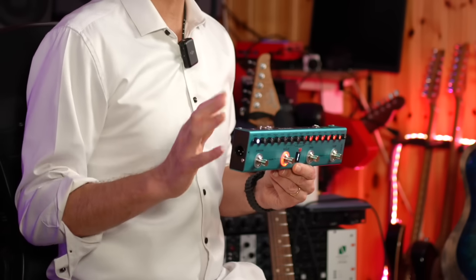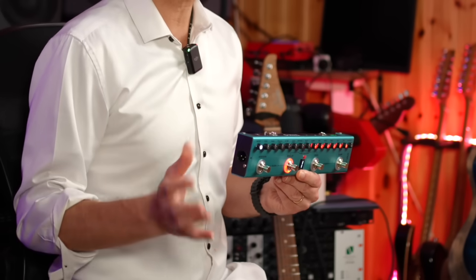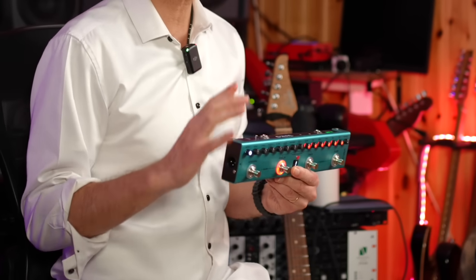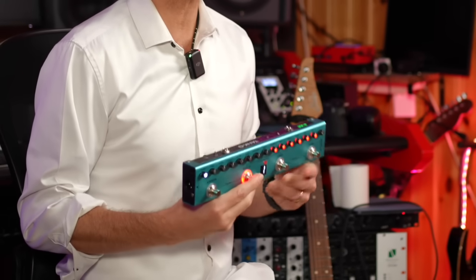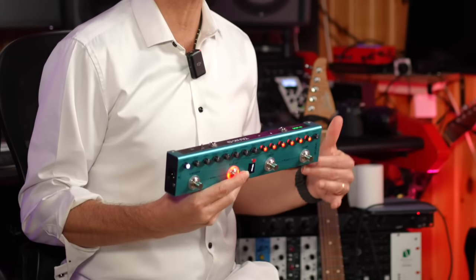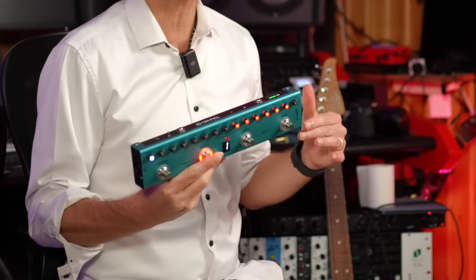The unit offers 2 working modalities: a preset mode, where each foot switch is associated with a preset, or a live mode, where each foot switch is associated with an effect that we can switch on or off. Furthermore, it can run on battery, thanks to a 3000 mAh battery that should last 12 hours. And this is a nice feature.